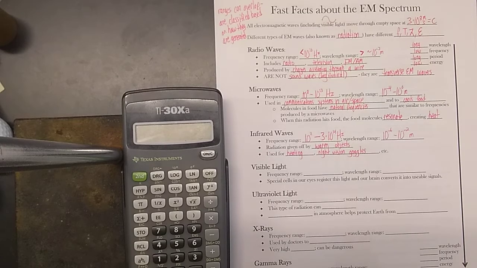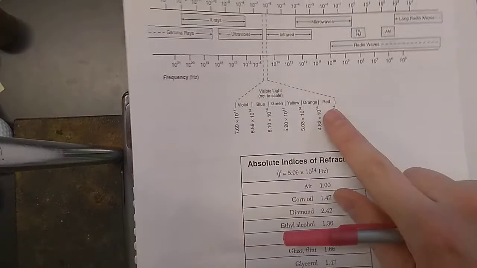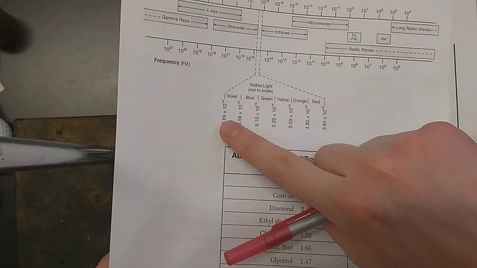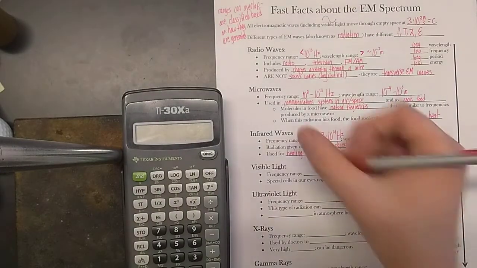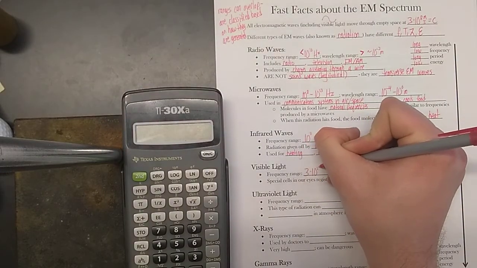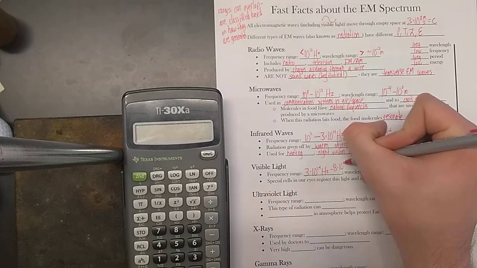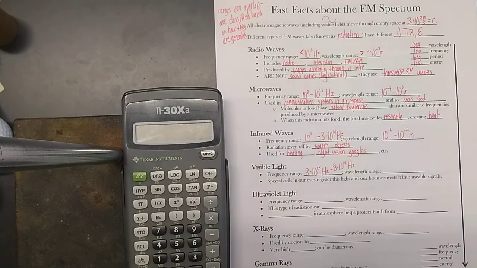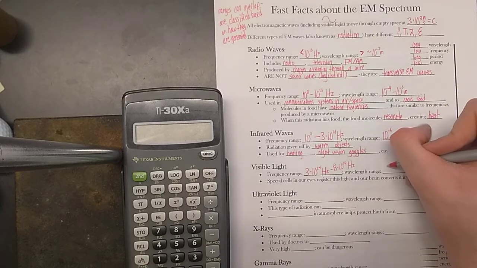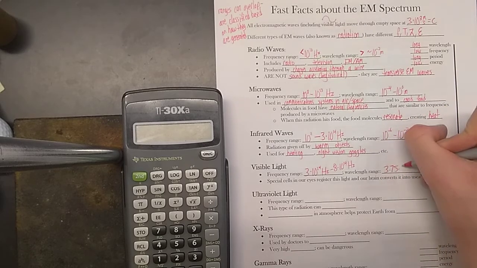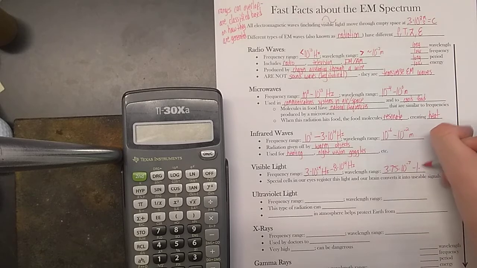Now let's get to visible light. I'm not going to talk too much about these because you already know way too much about visible light. It's all you see. The frequency range is from the lowest frequency red up to the highest frequency violet, approximately 3 times 10 to the 14th hertz, up to 8 times 10 to the 14th hertz. The wavelength range is anywhere from approximately 3.75 times 10 to the -7th, up to 1 times 10 to the -6th meters.